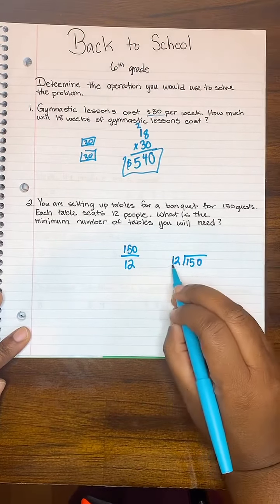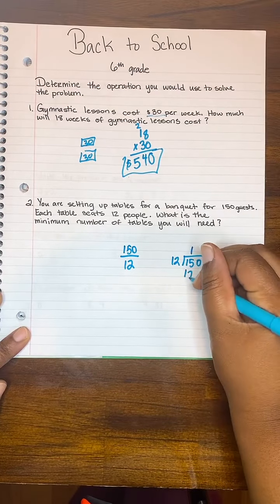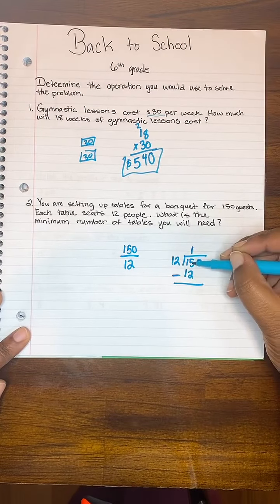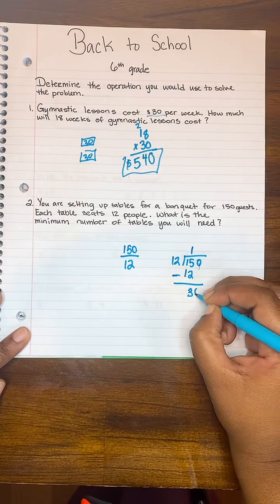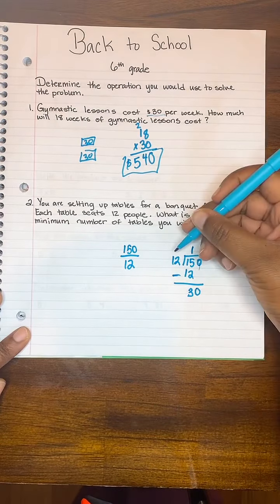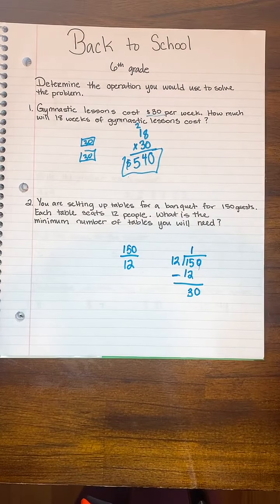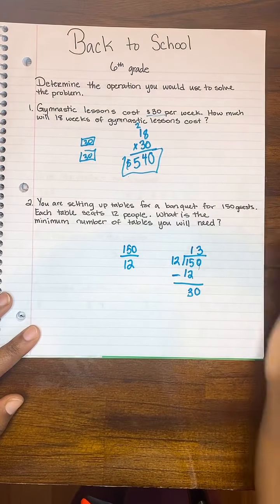So how many times does 12 go into 15? 1. So 1 times 12 is 12, minus. And then we're going to do 5 minus 2. That gives me 3. Bring down the 0. Okay. Now, how many 12s can I fit into 30? Good. Zeke said 3. Good. Okay. You guys are already coming up with the answer.